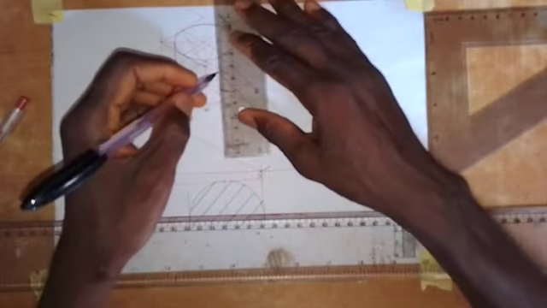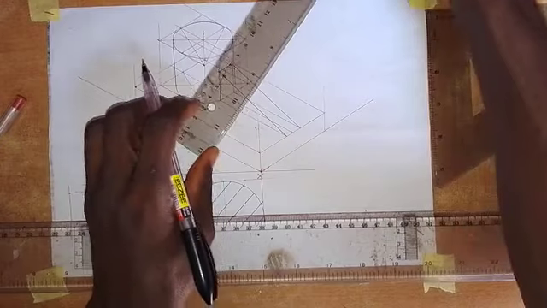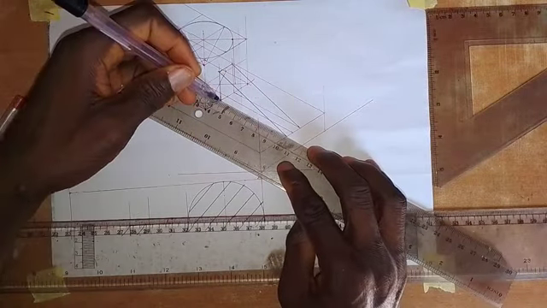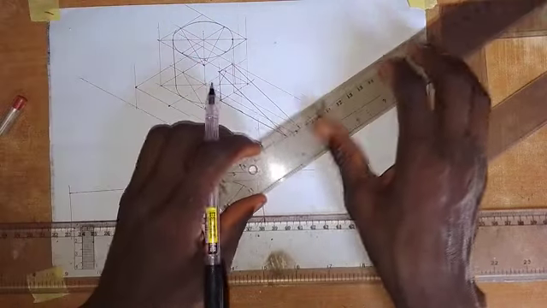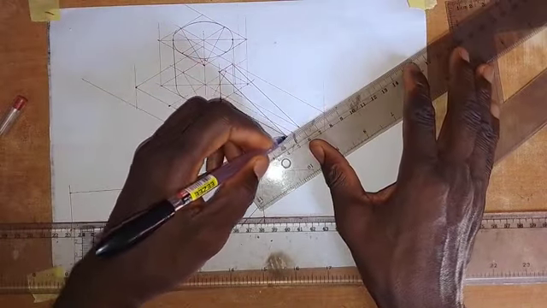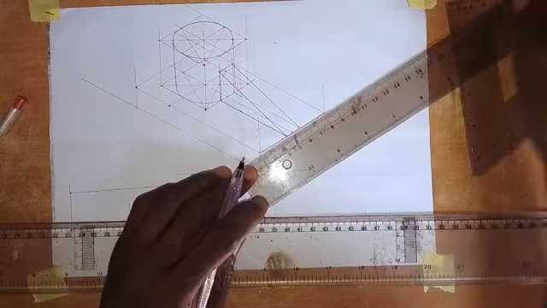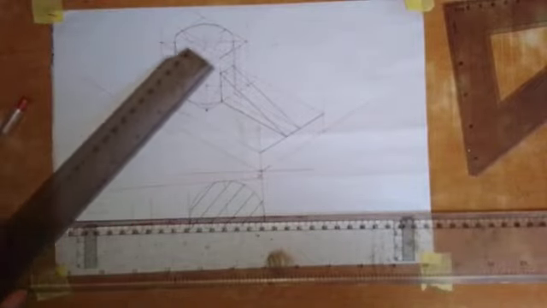Then I'm going to make this line a thick line. So this line is a thick line, and this line also, so make it thick.